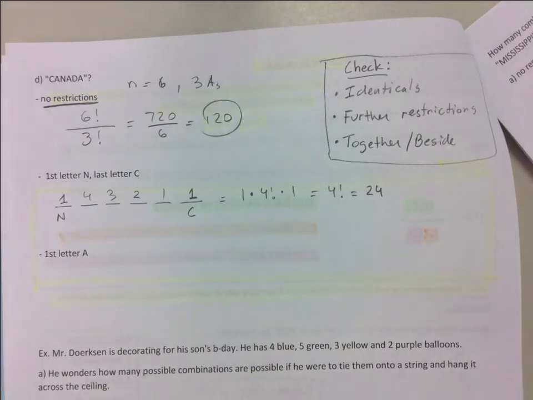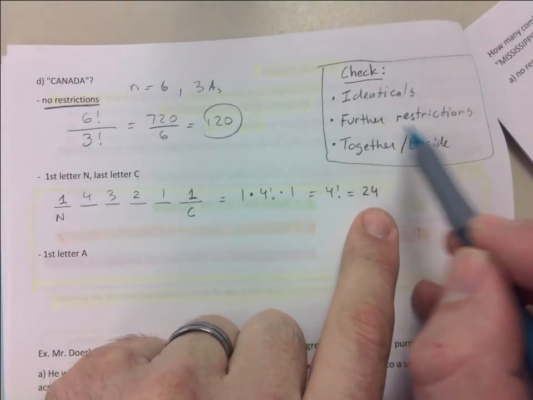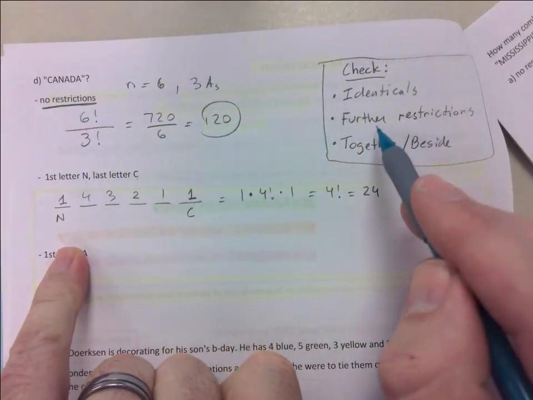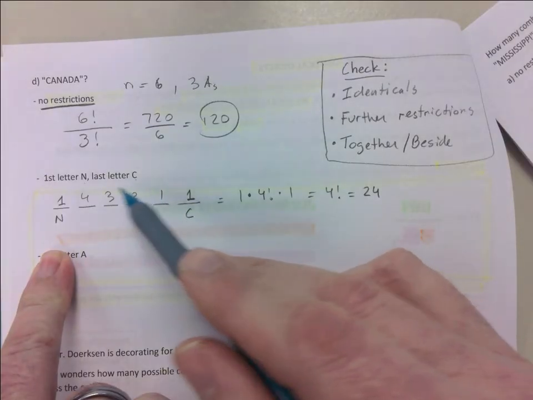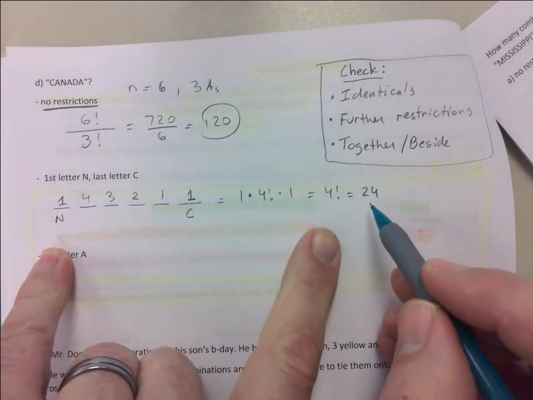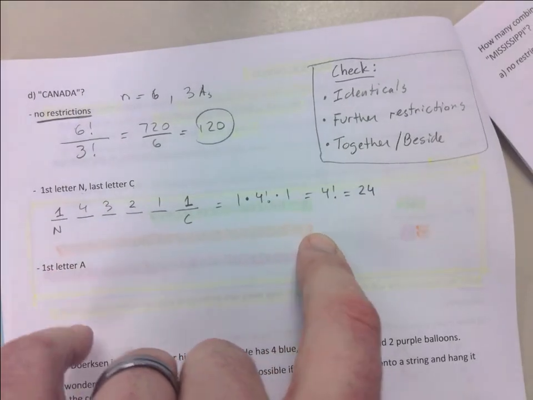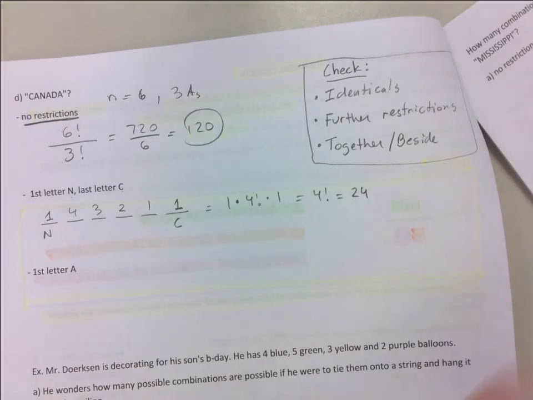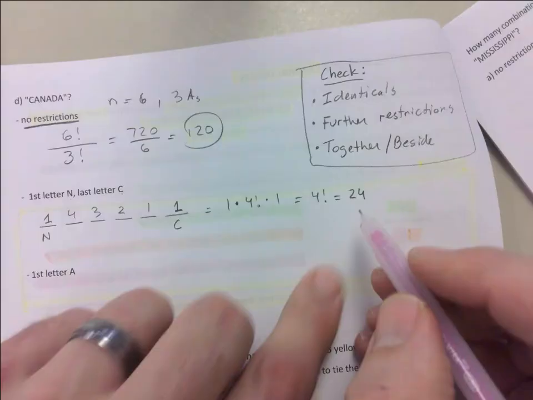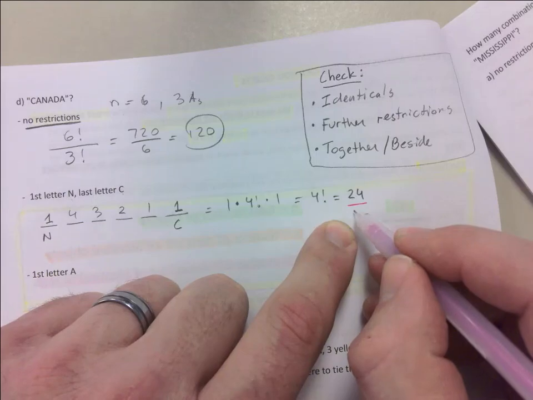And now you're thinking, wait a minute, so are they identical? So we did the restrictions, we took care of the restrictions, right? N and C having to be stuck there. However, do we still have to deal with the identicals? Yes, so I'm going to use a different color for that one. Where's my red pen when I need it? There we go. We're now going to say divided by the 3 A's.